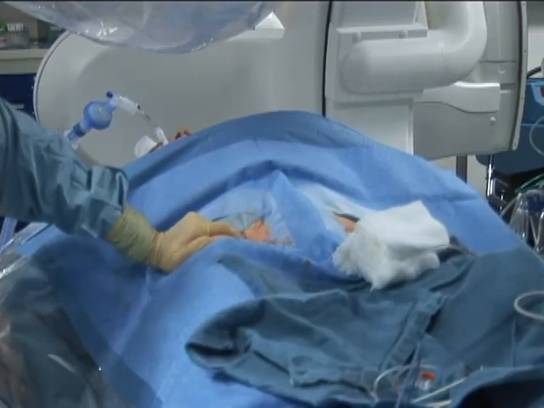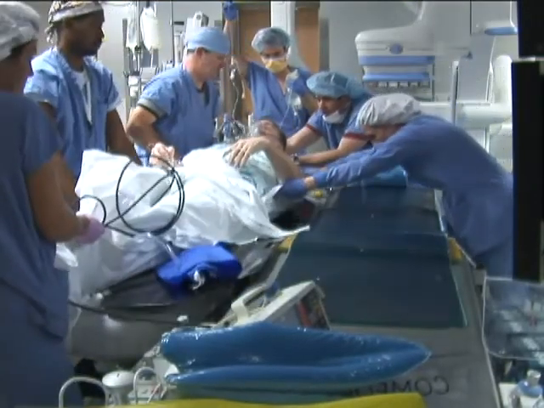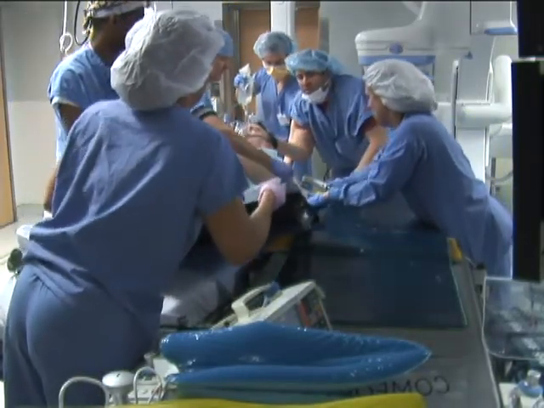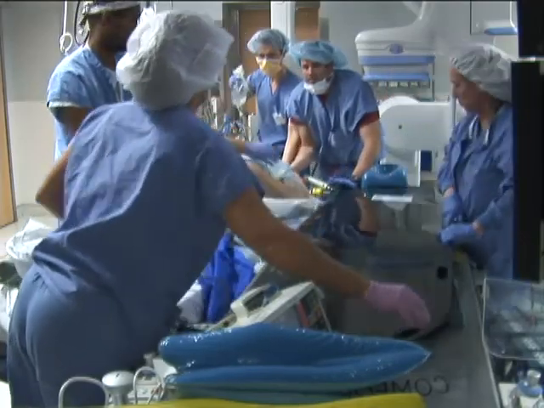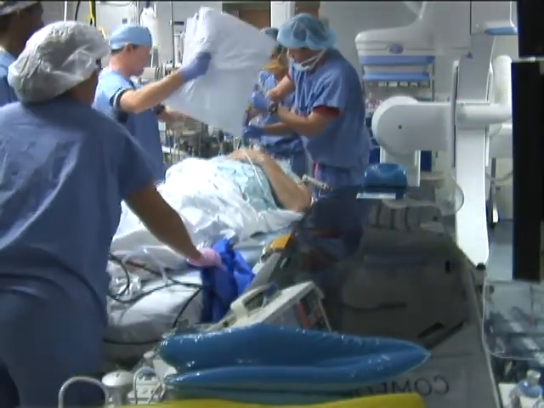All cables and drapes are removed from the patient. The patient is then transferred to a stretcher. It is important not to bend the legs for 4 to 6 hours after the procedure to prevent the development of hematoma. The procedure is then complete.